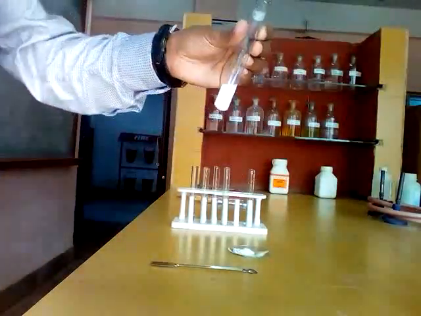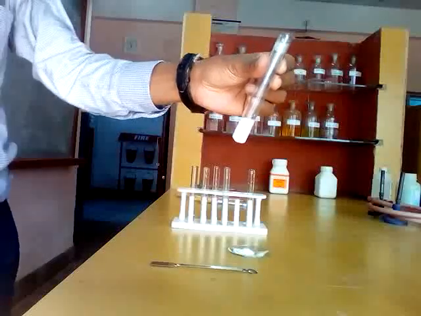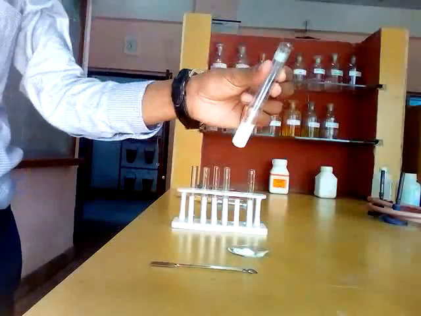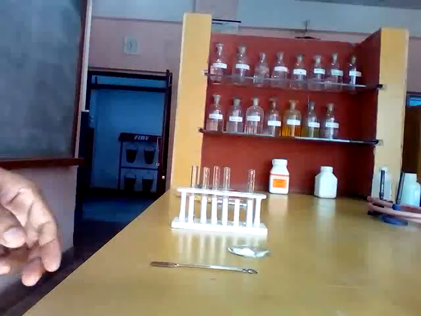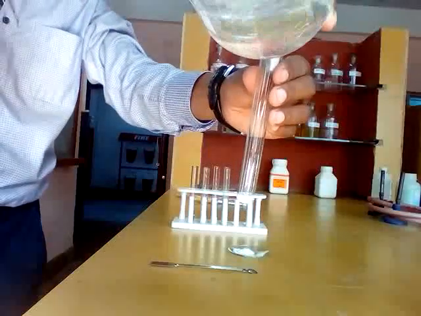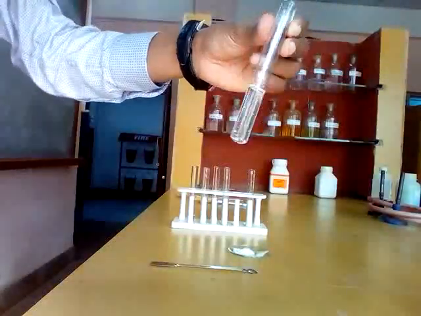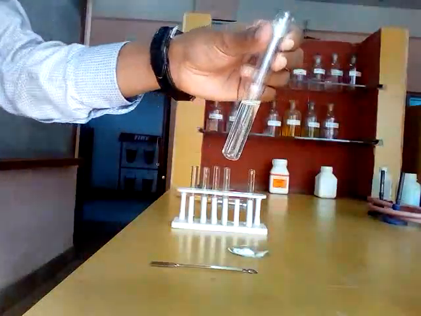So we got white precipitate. This is the precipitate of silver chloride. This precipitate will dissolve in ammonium hydroxide. This is the ammonium hydroxide. You put ammonium hydroxide here. Now you see the precipitate is dissolved. This is transparent.